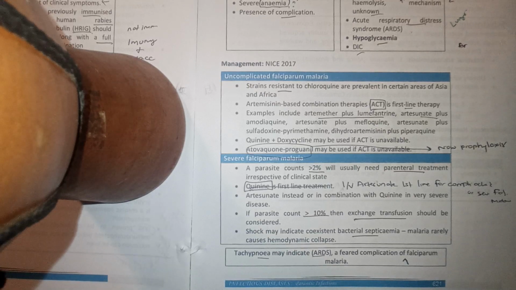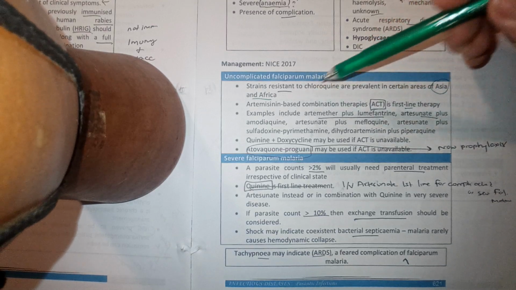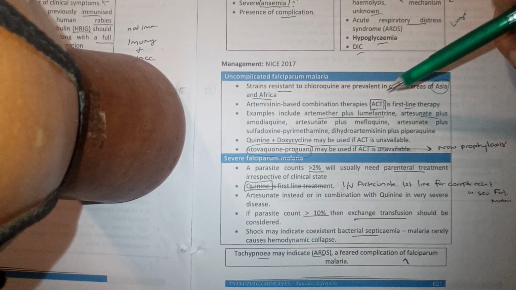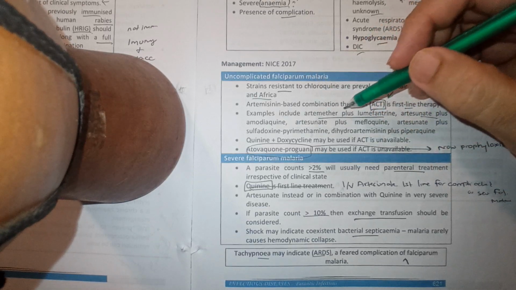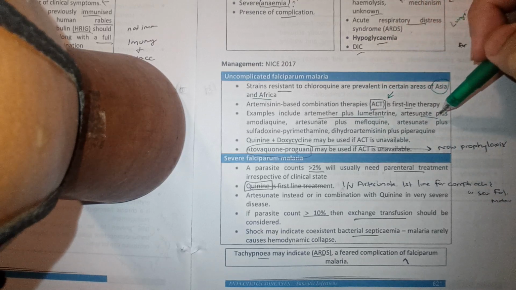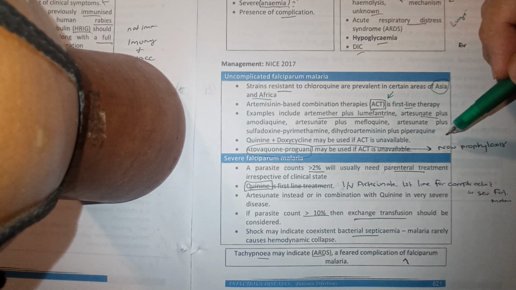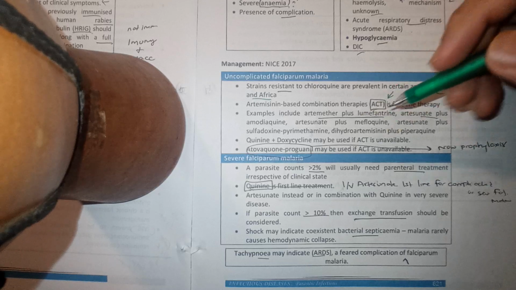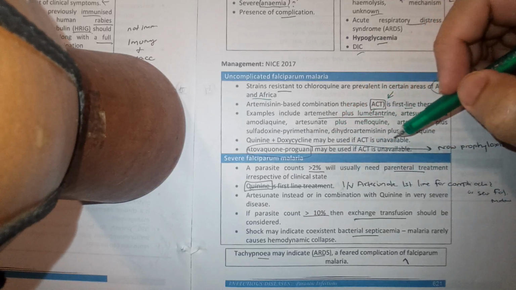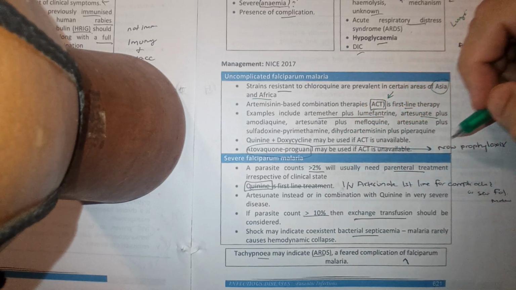So in Asia and Africa, you'll find some of these crazy strains which are resistant to chloroquine. So artemisinin-based combination therapies, ACT, is first line for this uncomplicated falciparum malaria. And examples include artemether plus lumefantrine, artesunate plus amodiaquine, artesunate plus mefloquine, artesunate plus sulfadoxine-pyrimethamine, dihydroartemisinin plus piperaquine. Quinine, doxycycline may be used if ACT is unavailable. Atovaquone, proguanil may be used if ACT is unavailable.